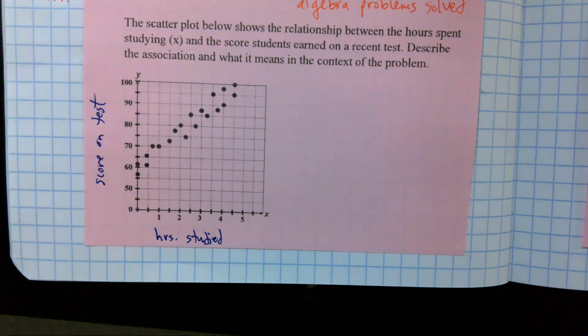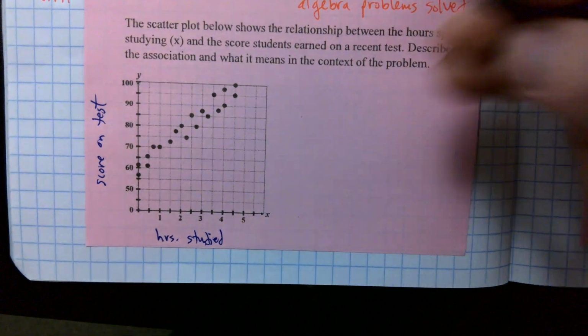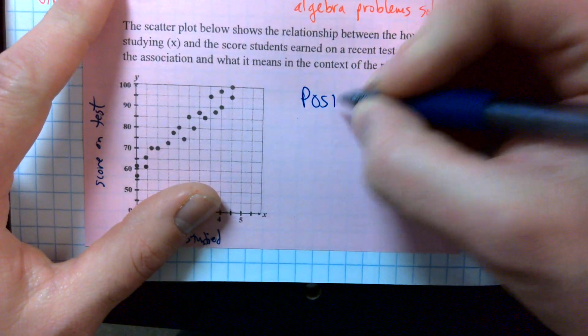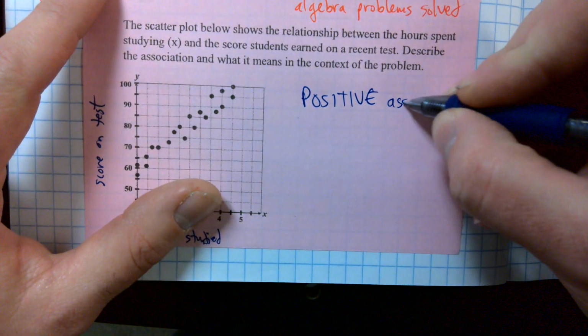All right, let's take a look. Who could help me describe this association? What type of association do you see on this scatter plot? Melanie? Positive association. Give me a thumbs up if you agree with Melanie. This is a positive association. Good. How can we tell?